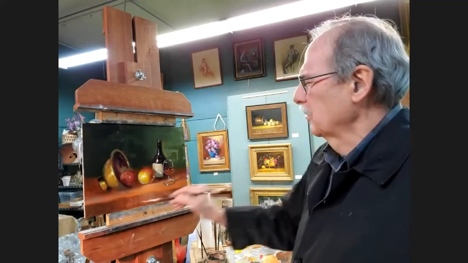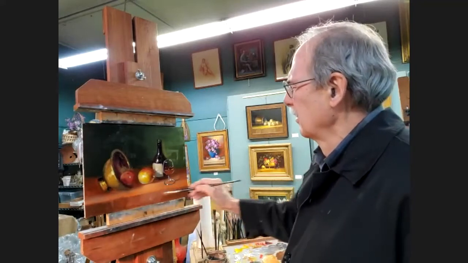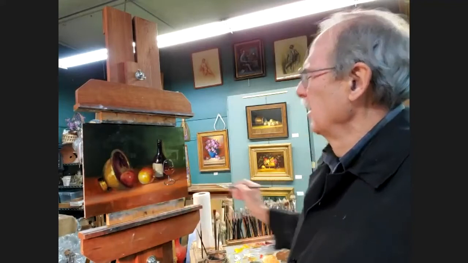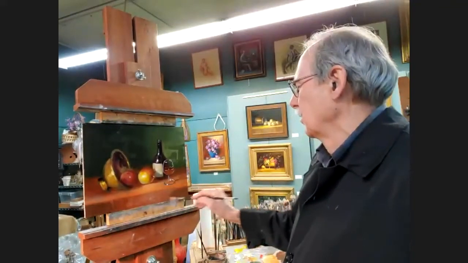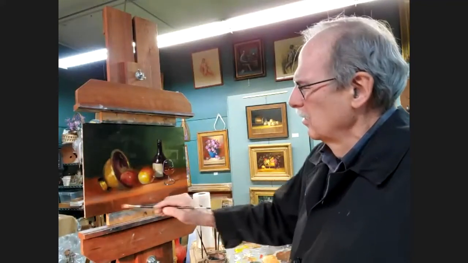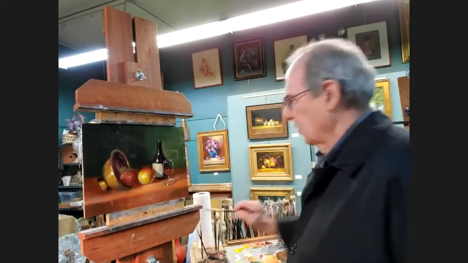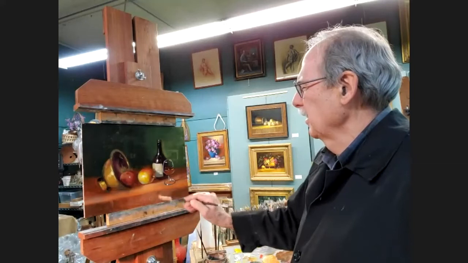It helps the whole feeling of the vortex. The vortex is like the sun, you know? Think of that apple as the sun. Your eye definitely moves all the way through that painting and around. Oh, thanks. Then we'll put some texture in here.